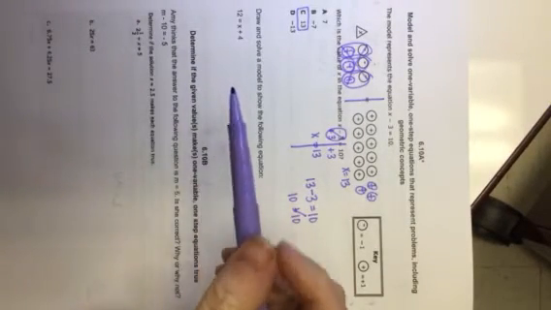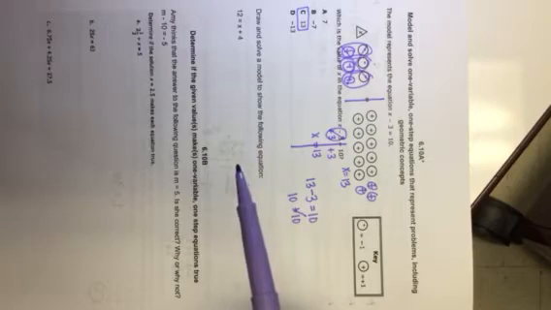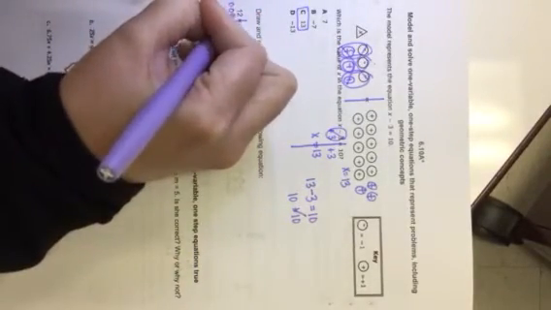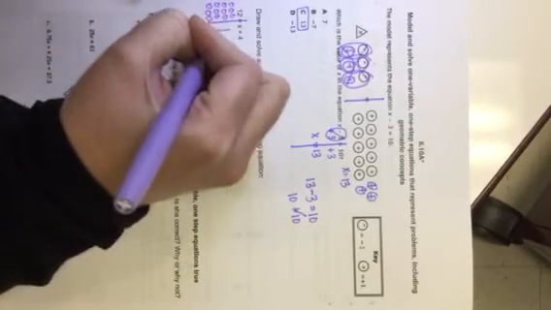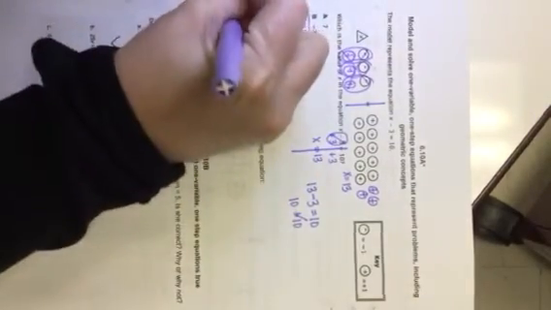The next question wants us to draw and solve a model to show the following equation. So I have 12 equals x plus 4. Let's go ahead and draw that first. I have 12 on this side, I have a bar, and I have 4 positives on this side. Since they're all positive, to get the x by itself, I can just cross those out, which means I can also cross 4 out on this side, and I'm left with 8. So x is equal to 8.